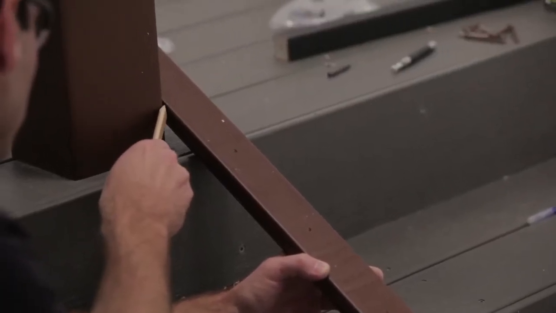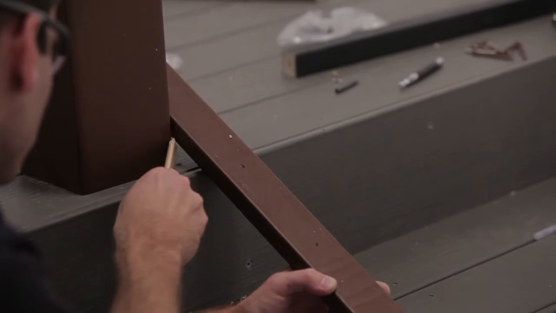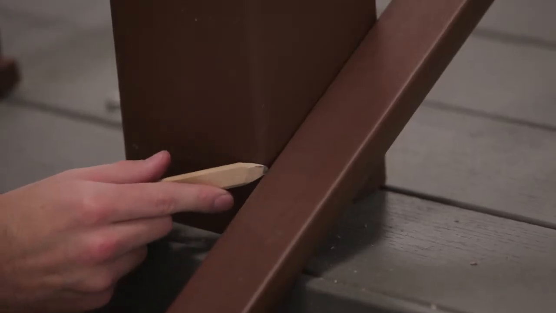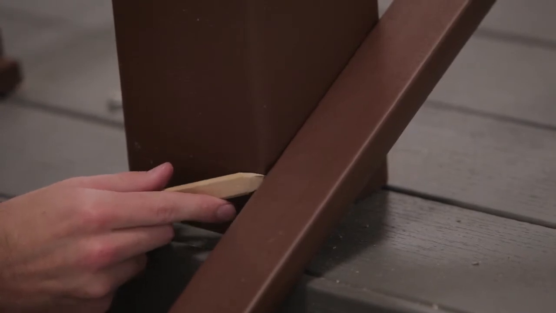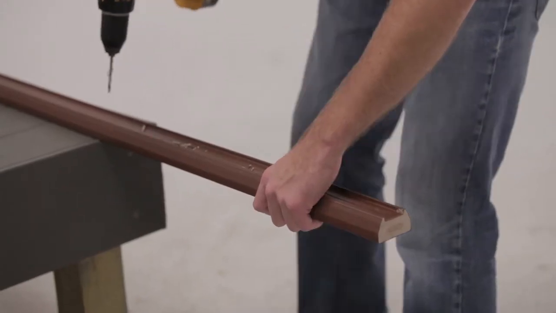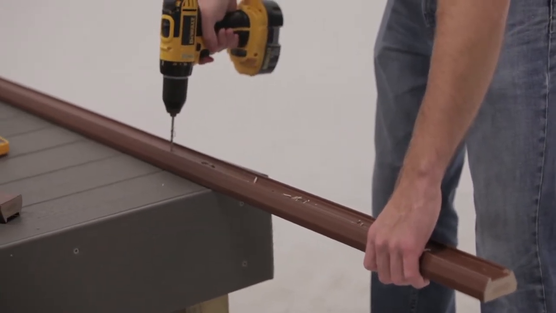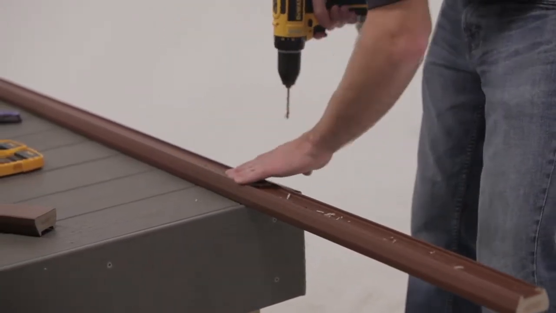Rest your bottom universal rail on stairs and transfer the length and angle of the stairs onto the rail. This angle will be used throughout the entire installation. Use the square markings on the underside of the universal rail to determine whether there will be a baluster or a space in the center of the rail.